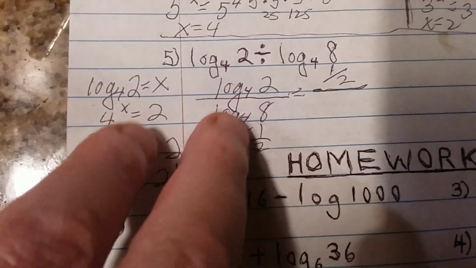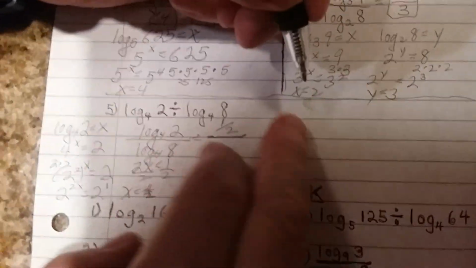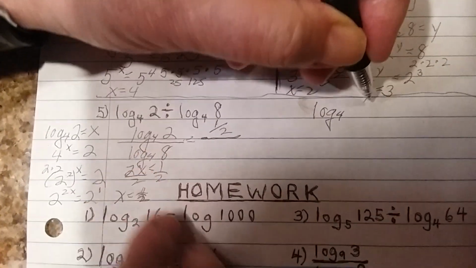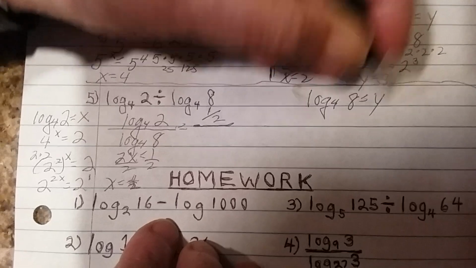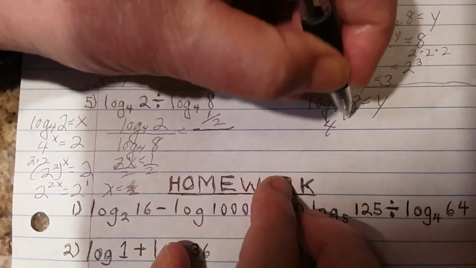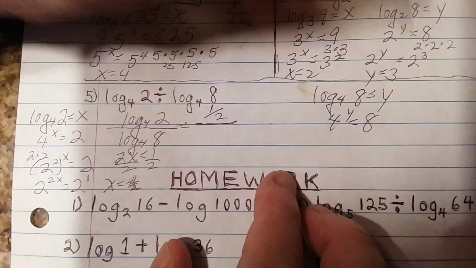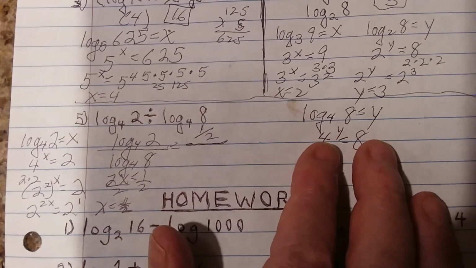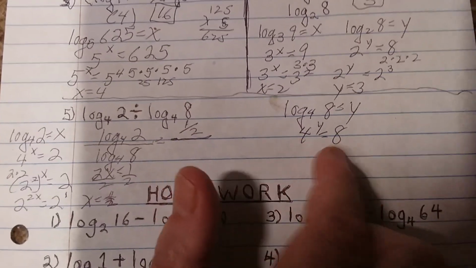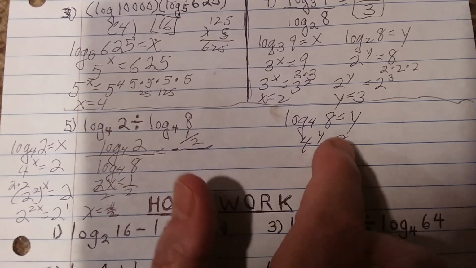Okay, now we're going to do the bottom. Log base 4 of 8, I'll do that over here. Log base 4 of 8 equals y. Changing it to exponential form, we get 4 to the y equals 8. Okay, now this is the hardest one because if you take the smaller base and multiply it by itself, 4 times 4, that's 16, not 8.